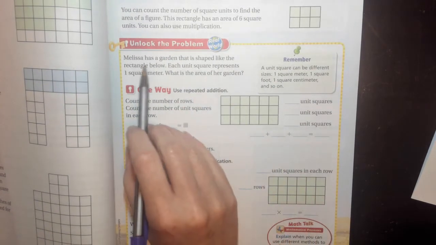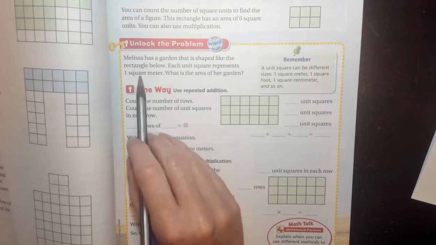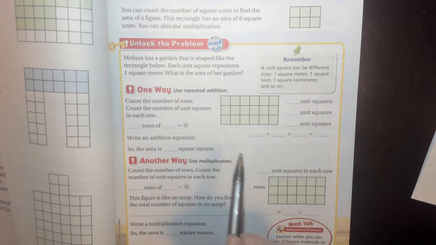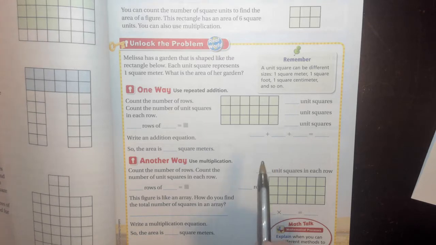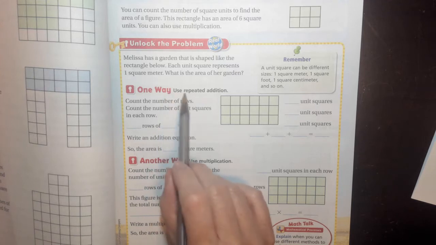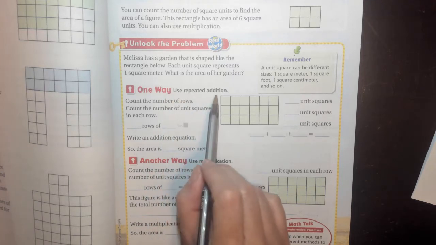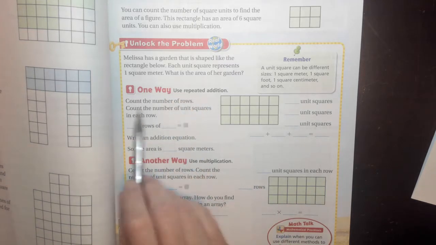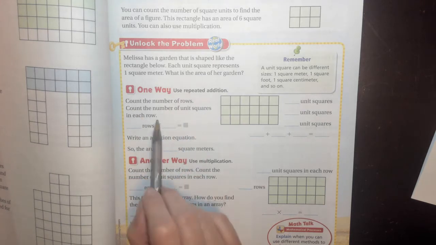It says Melissa has a garden that is shaped like the rectangle below. Each unit square represents 1 square meter. What is the area of her garden? So one way we can do this is using repeated addition. Count the number of rows, count the number of unit squares in each row.